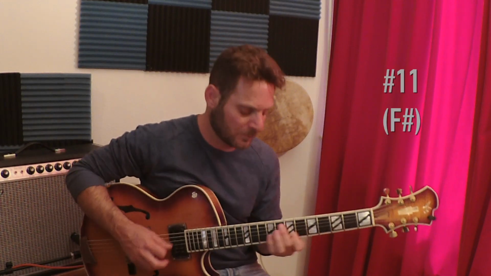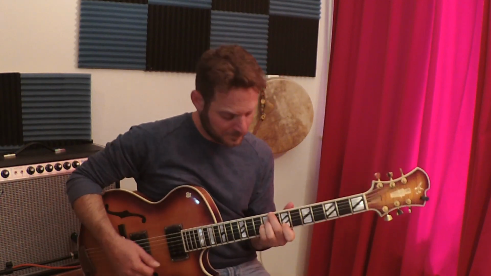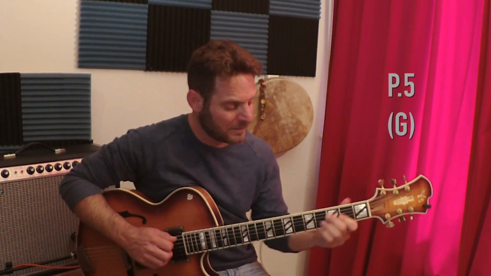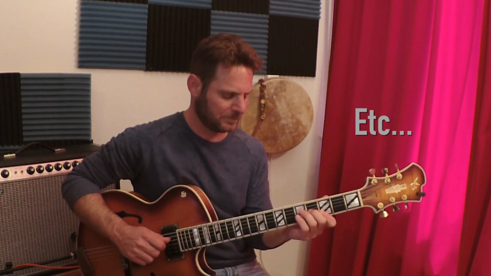Focus on the sharp 11. Maybe 5. So many possibilities just by focusing on one note and see how to voice each chord. How does it feel? What's the level of tension? How the tension is being resolved or displaced among the chords.